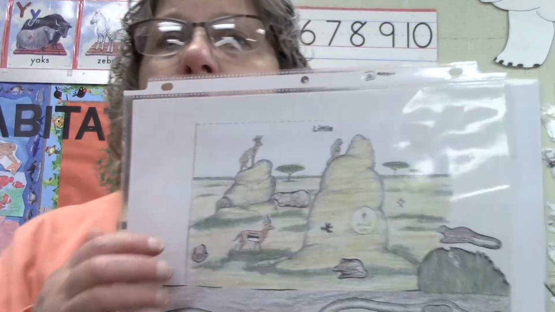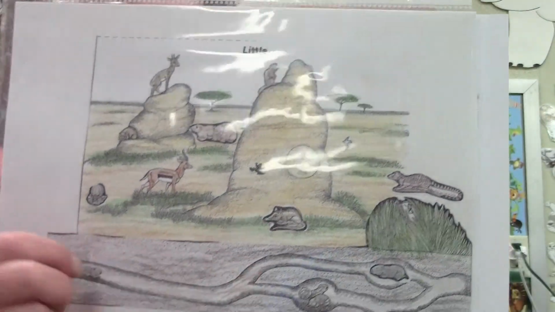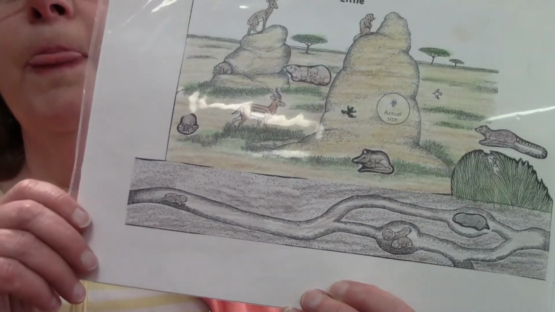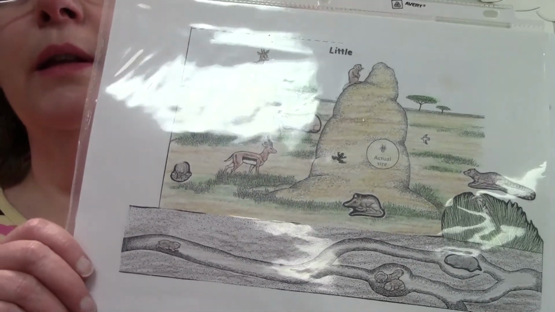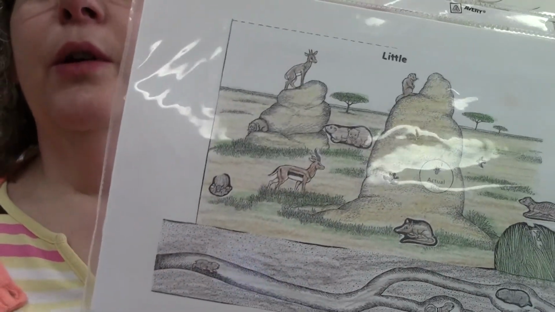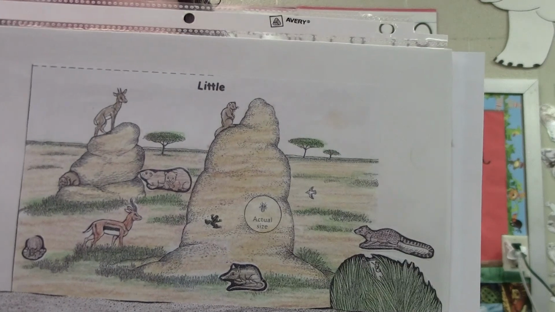So again, if I show you this picture here, you can see that they go underground, and that's where they can hide from predators, and that's where they sleep and eat and things like that. This actually is a termite mound. So little termites make this big of a mound, which is really pretty cool.